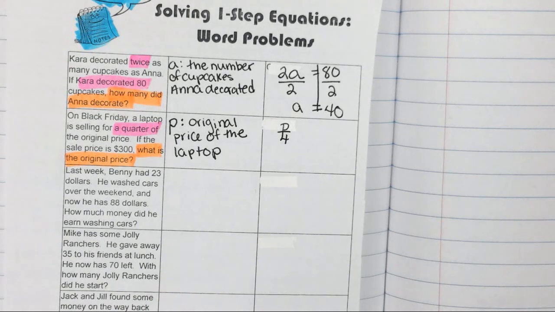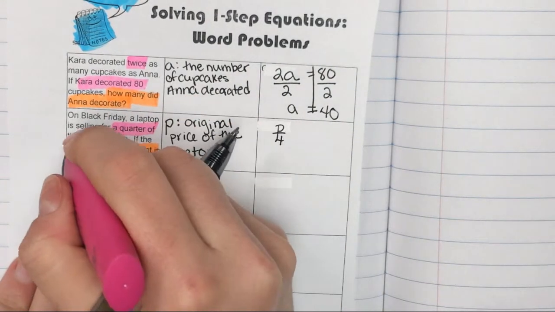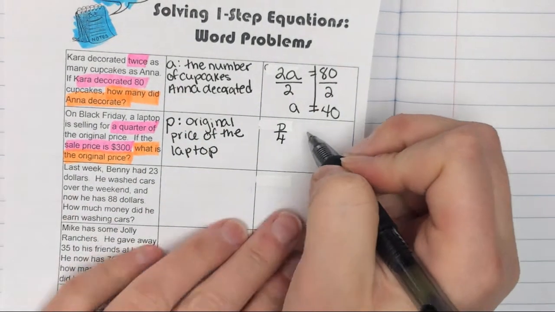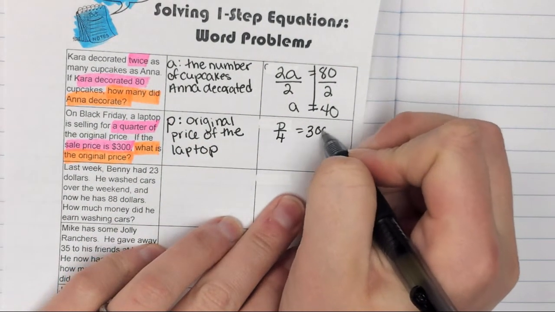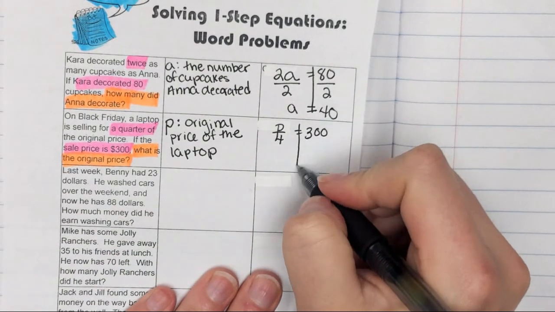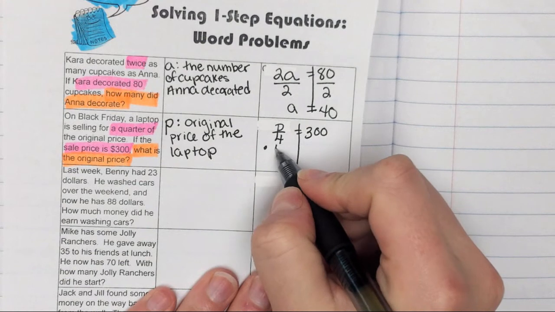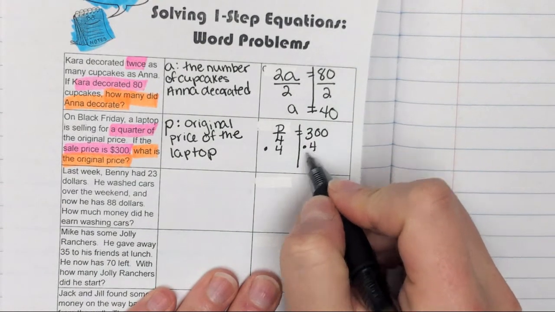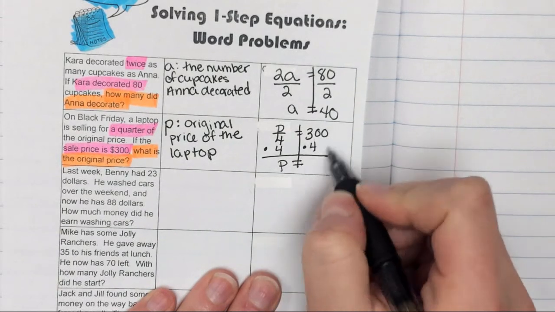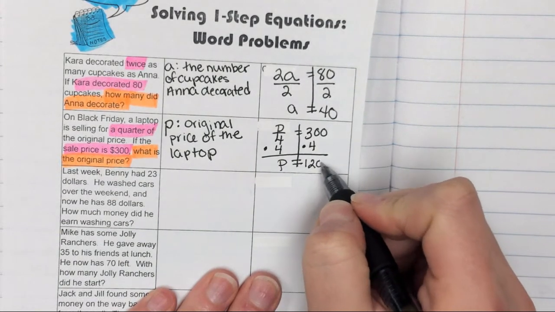And that gives us our sale price of $300. That's the other important piece of information. So this is equal to 300. I see division, so I'm going to use multiplication to solve. So I'll multiply both sides by 4. And that gives me P is equal to 300 times 4 is 1,200.